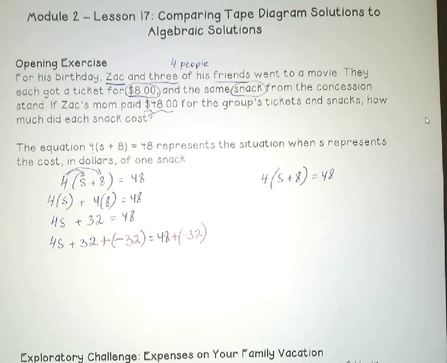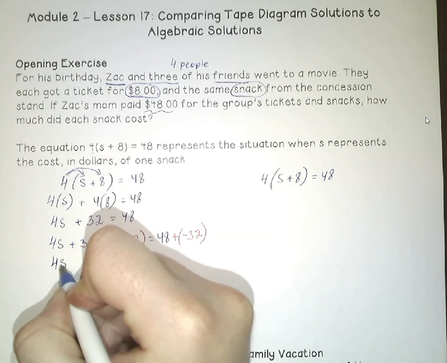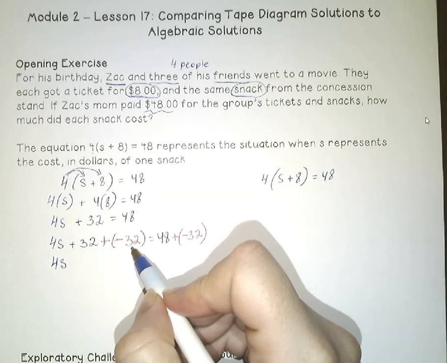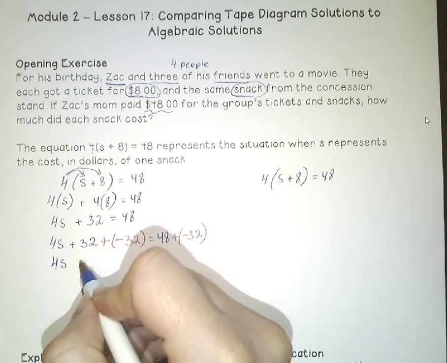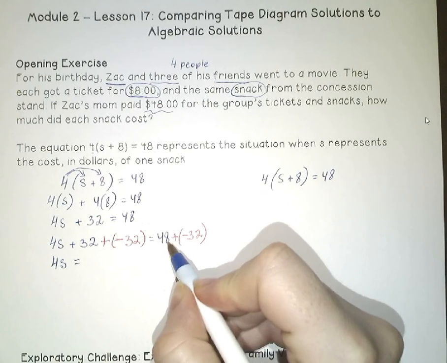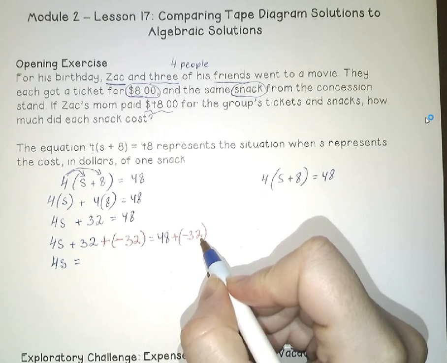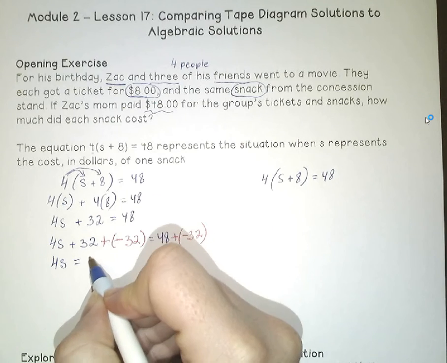I do it in red pen so you can see how we're changing both sides of the equation, not just one, but both of them. So now I will have 4S, 32 plus negative 32 will give me a 0, so I don't have to worry about that anymore. So equals, and 48 plus negative 32 is going to be 16.